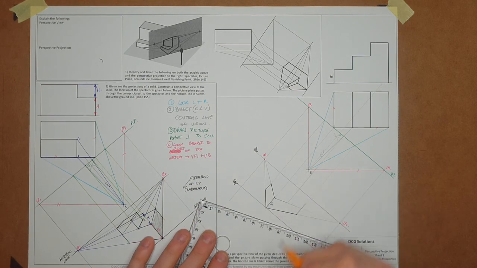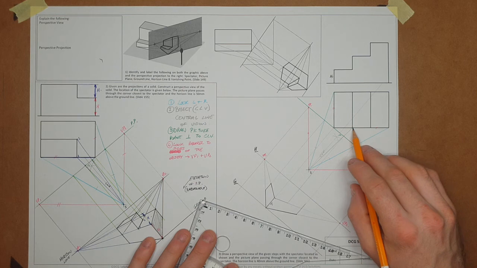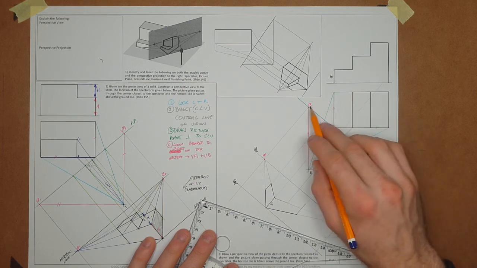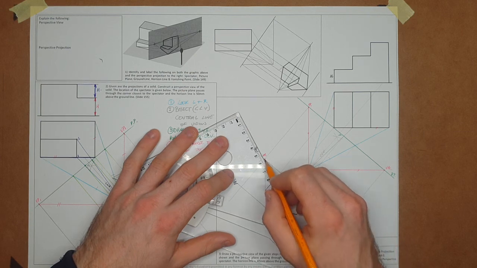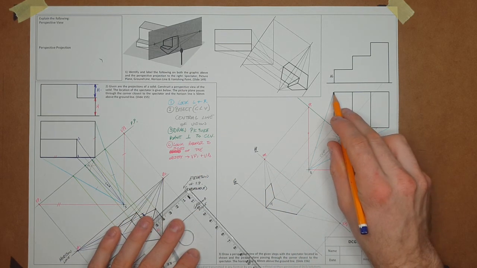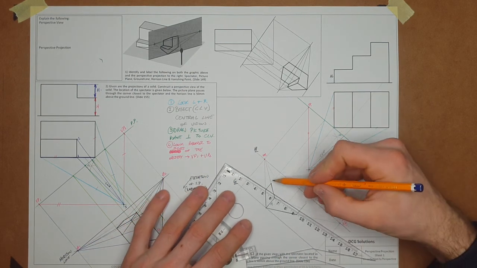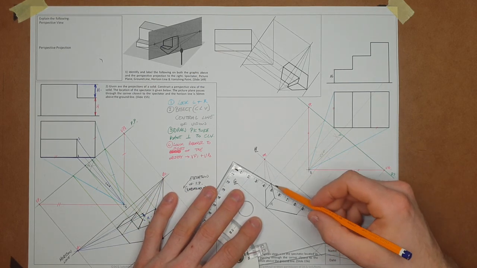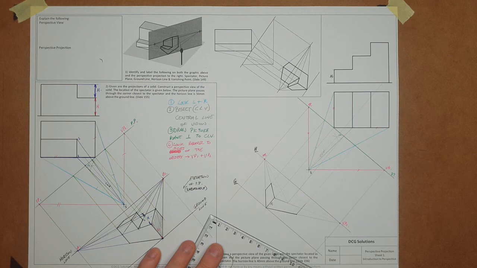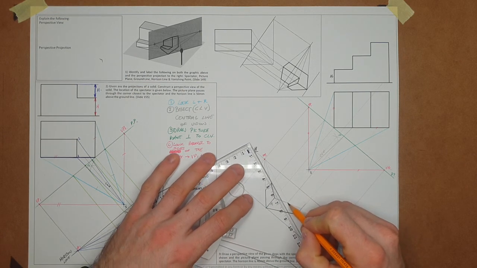I don't have to height that first step. The first step vanishes as well towards VP1. And the front of the first step vanishes towards VP2. What you end up getting there is the full surface of that first step.